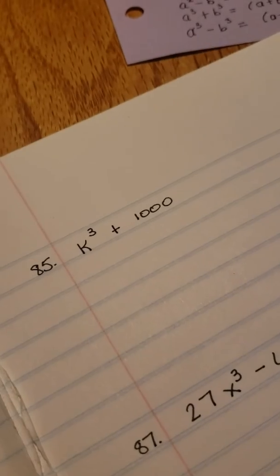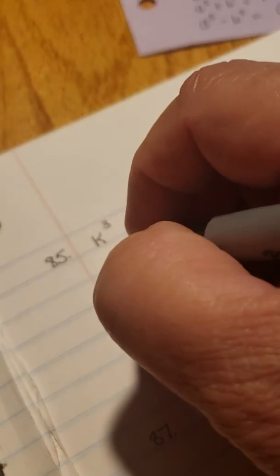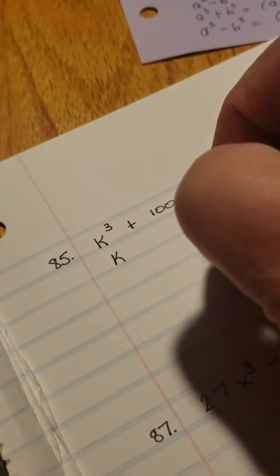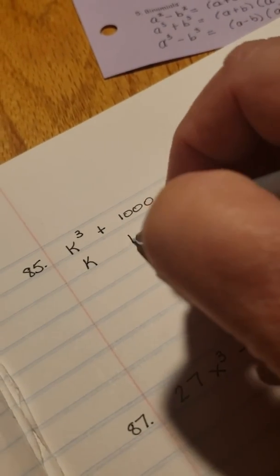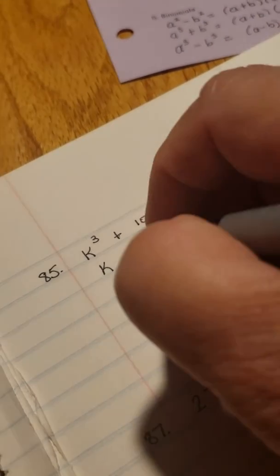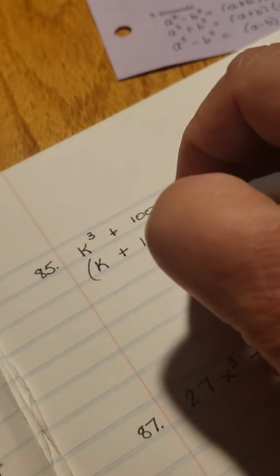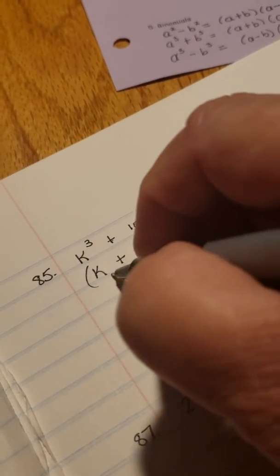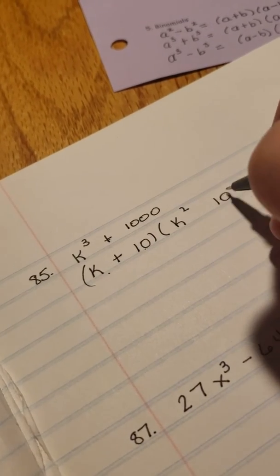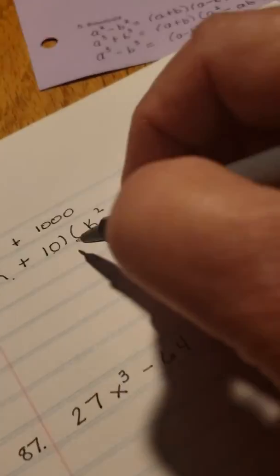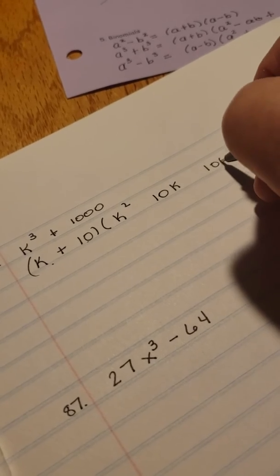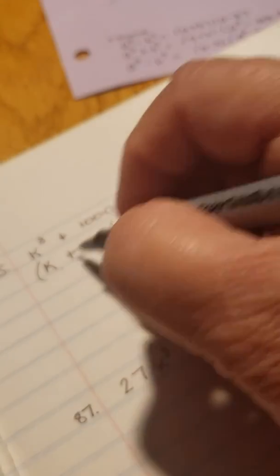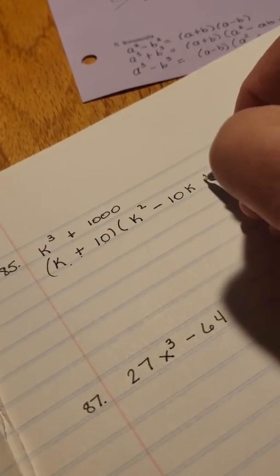All right, next I'm moving to number 85. The cube root of k cubed is k, and the cube root of 1,000 is 10. This is a plus, so I use a plus here. I square the first one. I multiply them together, and I square the last one. If this is plus, this is minus, this is always a plus.